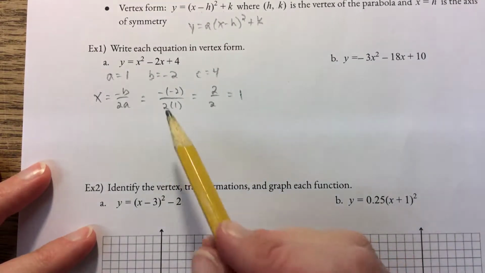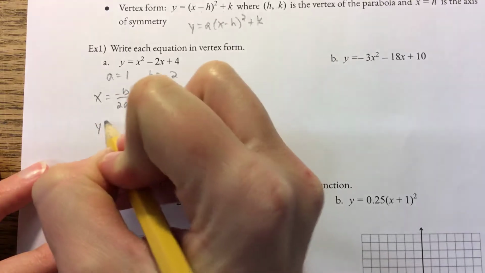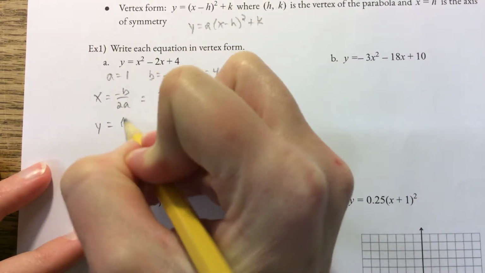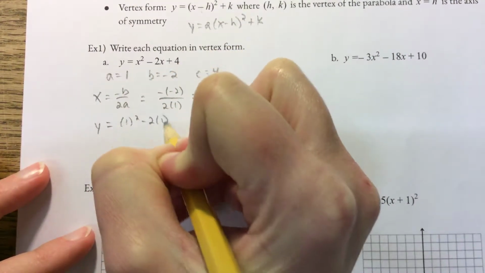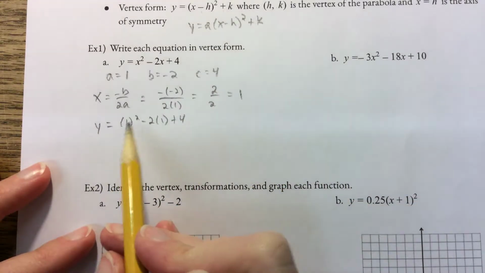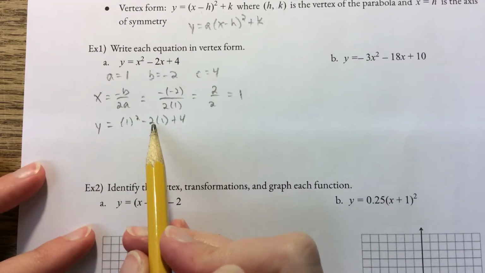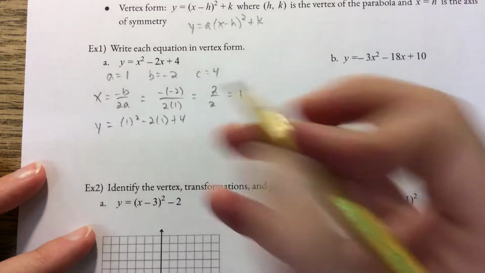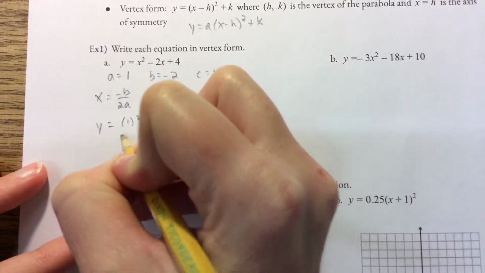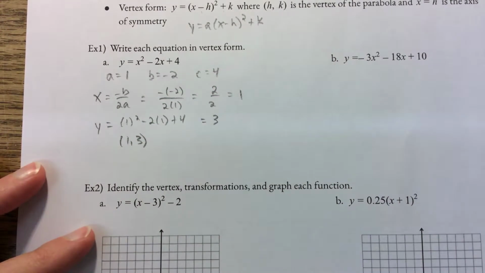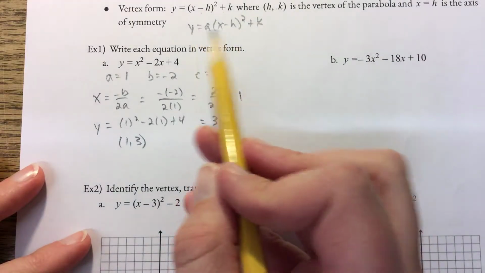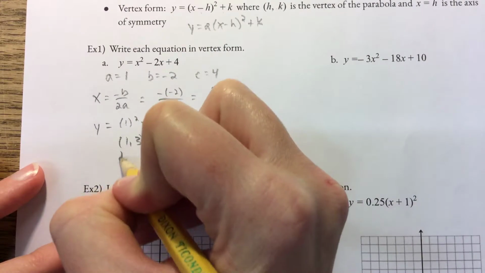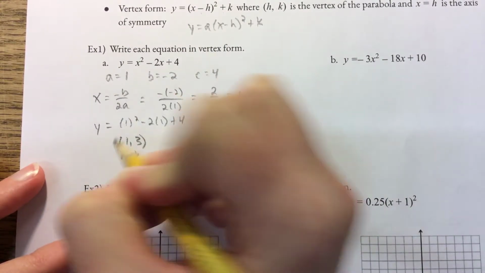And then I'm going to substitute that back in to find the y coordinate. So 1 squared minus 2 times 1 plus 4. So this is 1 minus 2 is negative 1 plus 4 is positive 3. So 1, 3 is the vertex. Now if I want to put it in vertex form, I'm going to substitute that into here. This is the H and this is the K.